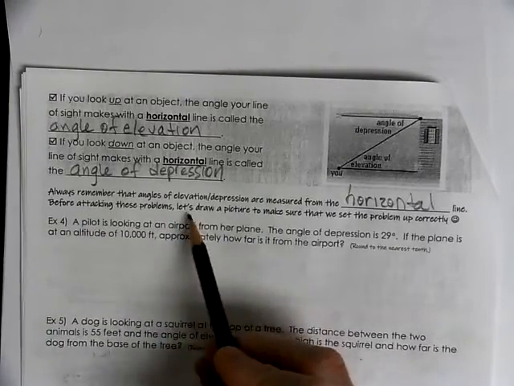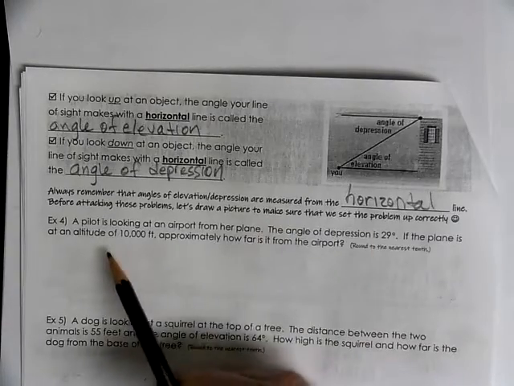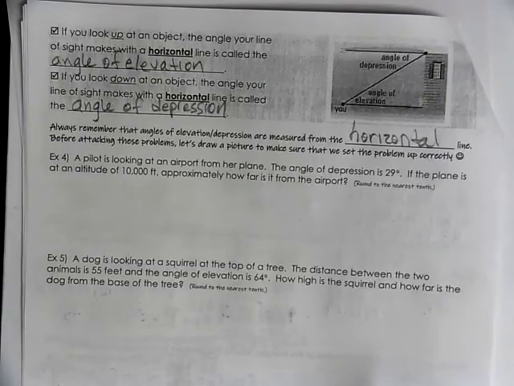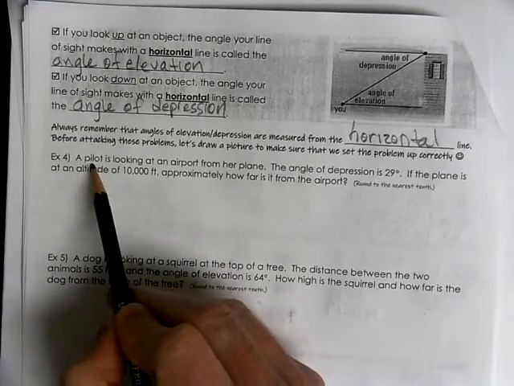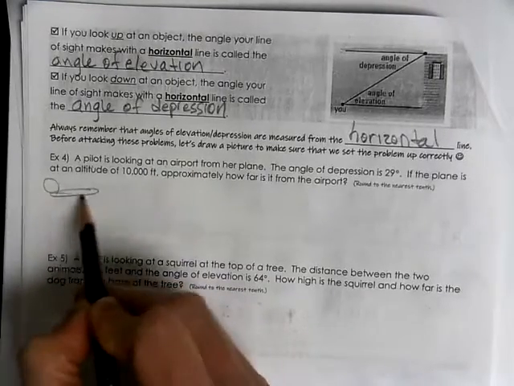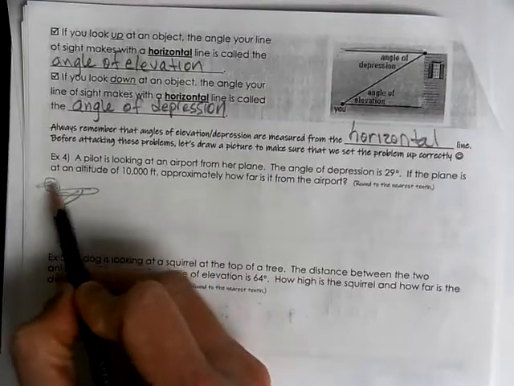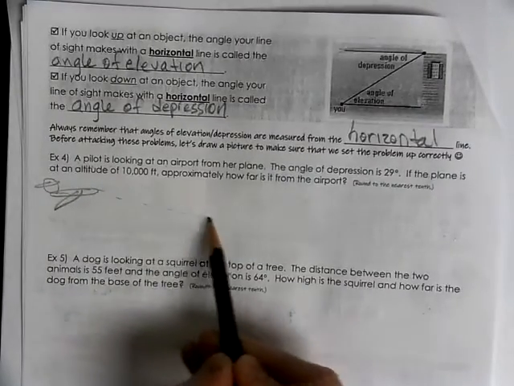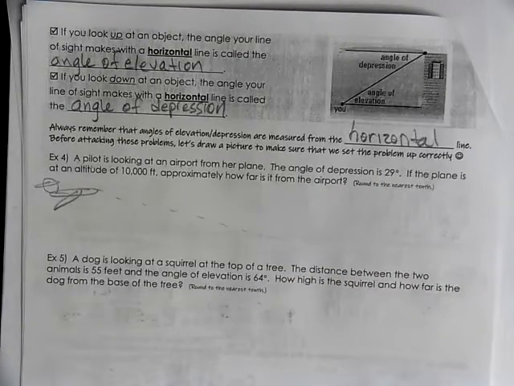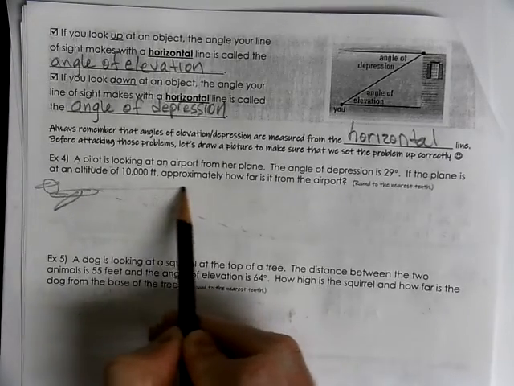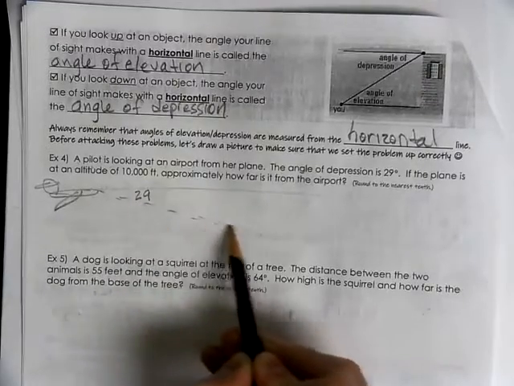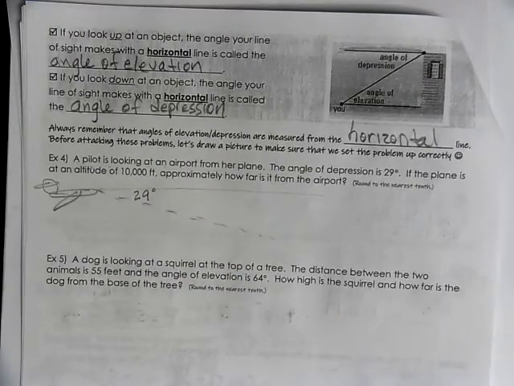Before attacking these problems, let's draw a picture. You want to be sure that you can represent and understand exactly what you're trying to calculate. Don't just visualize it, draw it. A pilot is looking at an airport from her plane. So we're way up here. We got our airplane, right? We're looking down at the angle. The angle of depression is 29. So where is our angle? From our horizontal line looking straight out, 29 would be that angle right there, 29 degrees.